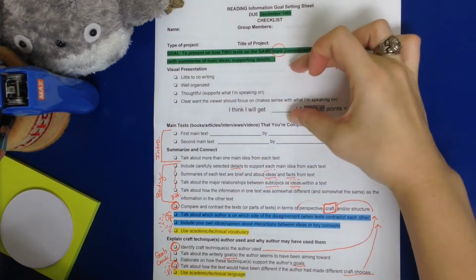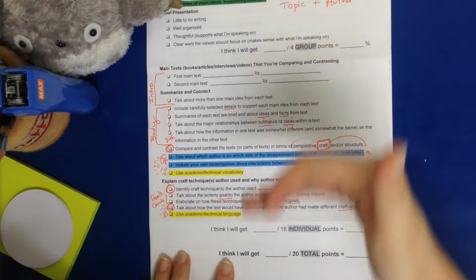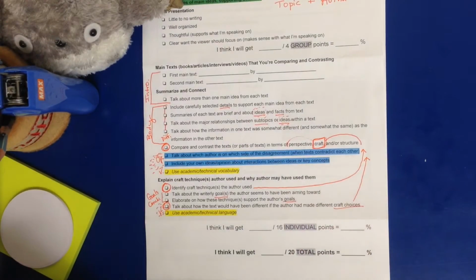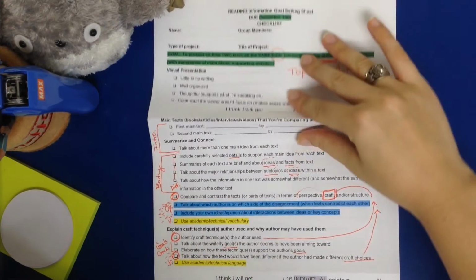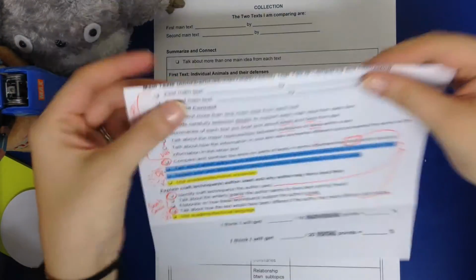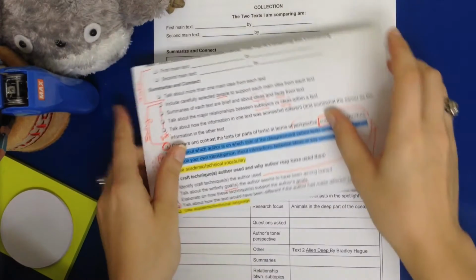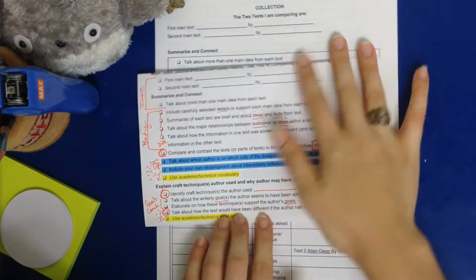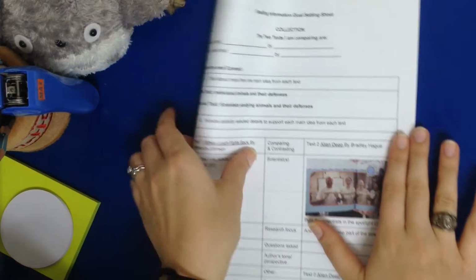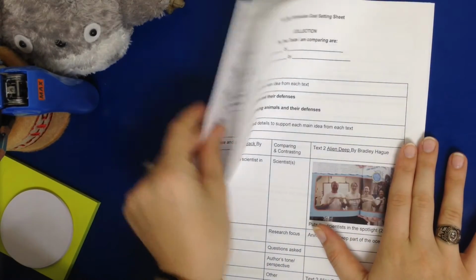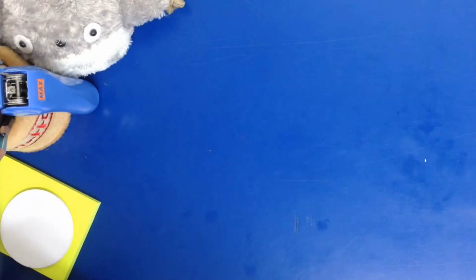4 of those points are group, and 16 of those points are individual. So the focus is on individual work this time, and not just your group, even though that is a part of it. So to help me focus, I have folded my paper to look at just these 16 points for individual. I'm keeping my table handy. You can use your electronic one or your paper one. I'm going to keep it over to the side.